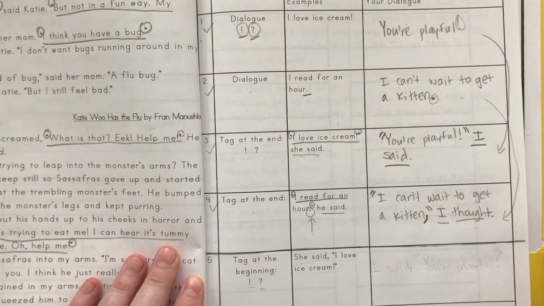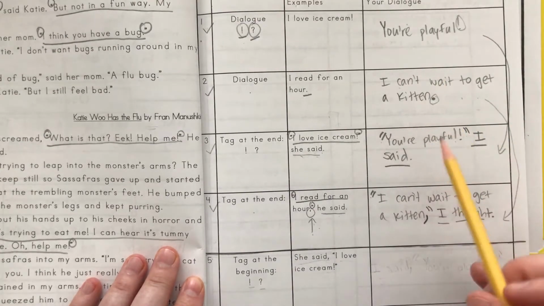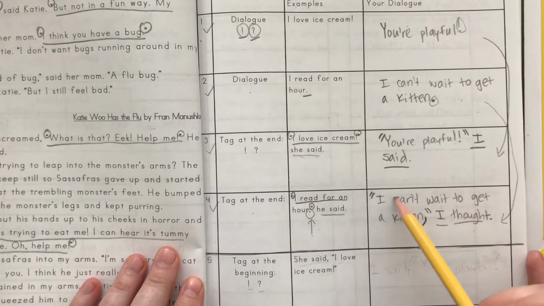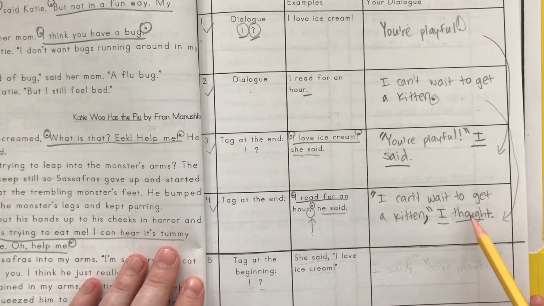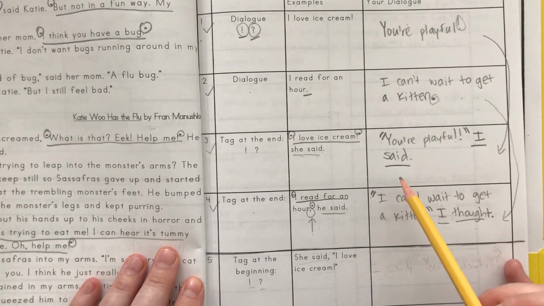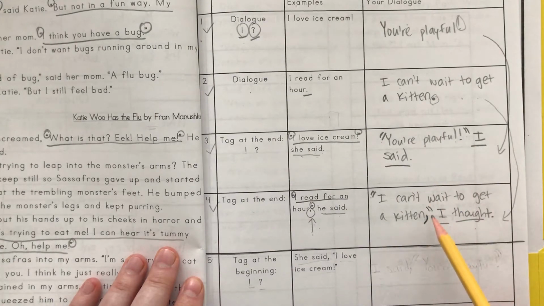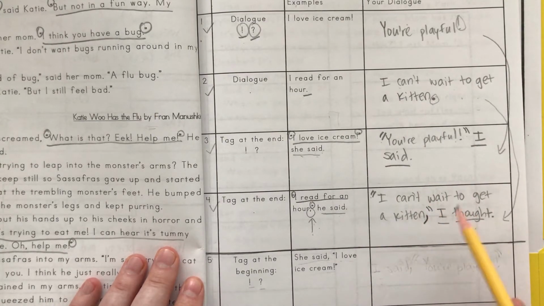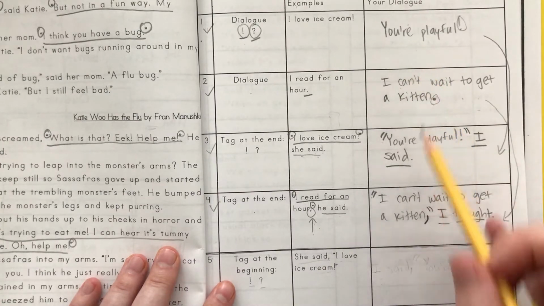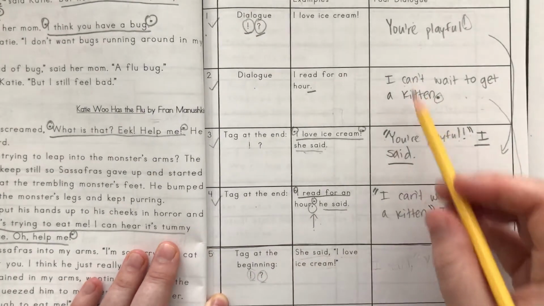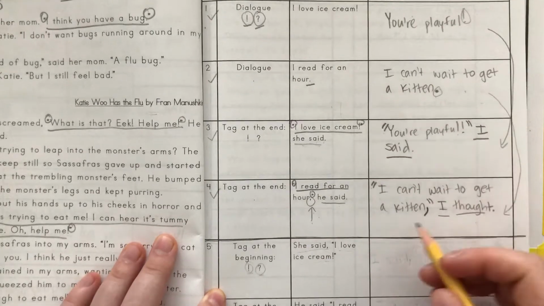Now I'm going to practice putting dialogue tags at the beginning. So here I put dialogue tags at the end. "You're playful!" I said. "I can't wait to get a kitten," I thought. But you can also put dialogue tags at the beginning. So you could also say, I said, "You're playful!" or I thought, "I can't wait to get a kitten." Okay, so first I'm going to work on "You're playful," because this is tag at the beginning for when dialogue ends with an exclamation point or question mark.